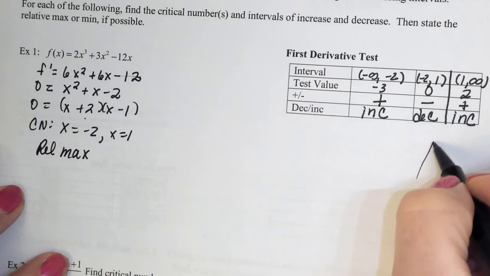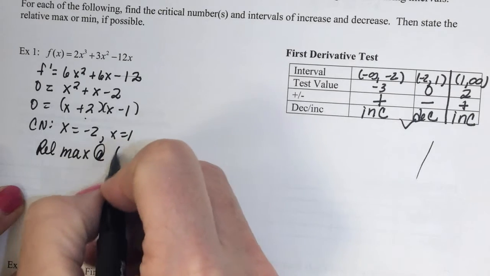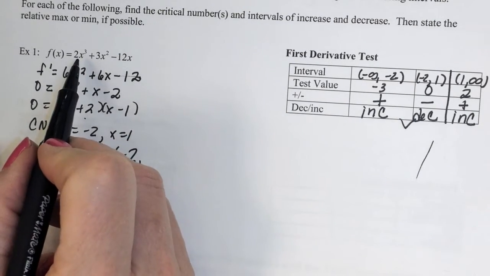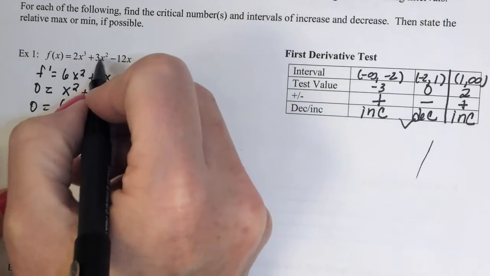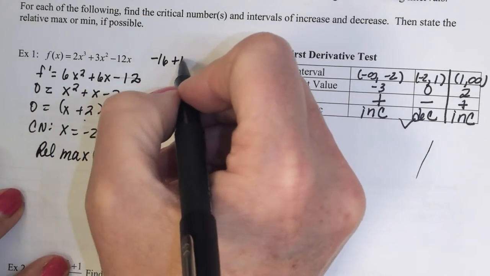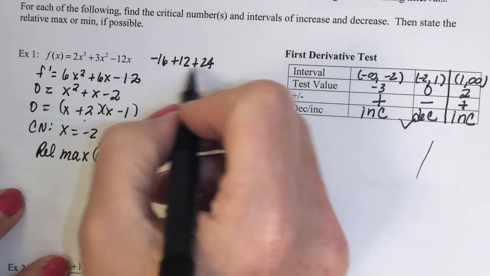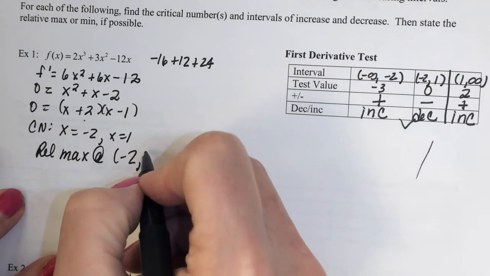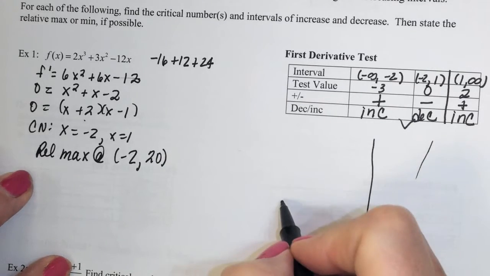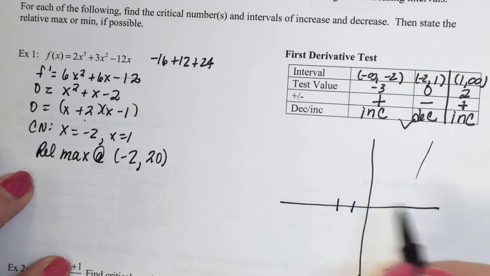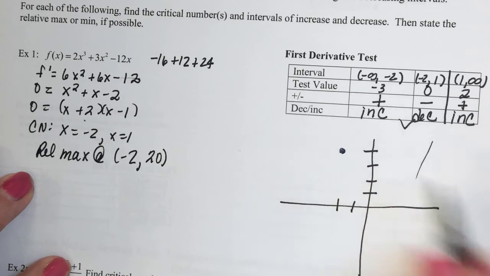If I go from increase to decrease, I have to have a relative max here at negative 2. Back into the original: negative 2 cubed is negative 8 times 2 is negative 16. Negative 2 squared is 4 times 3 is 12. Negative 2 times negative 12 is going to be plus 24. We're going to have 36 minus 16, and that is going to give us 20. So we're going to have a relative max at negative 2, and I'll make this go by 5, 10, 15, 20, at negative 2, 20.